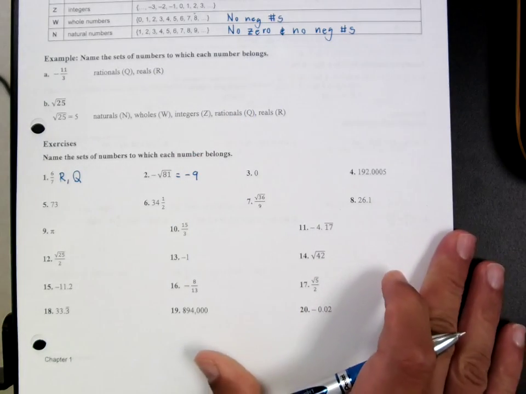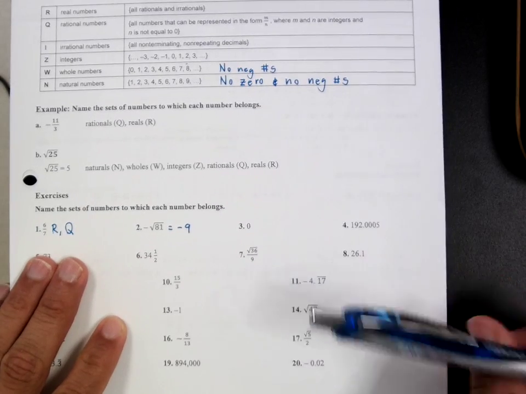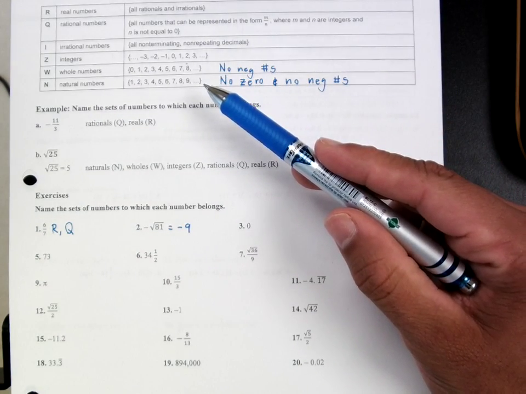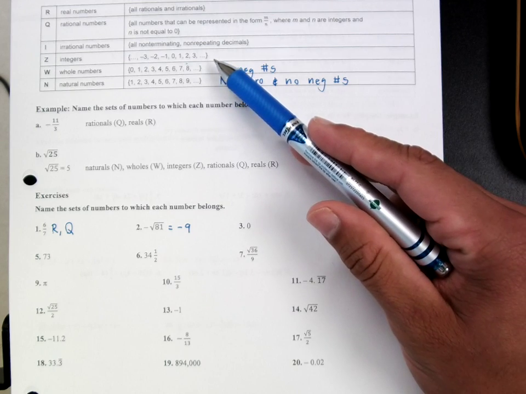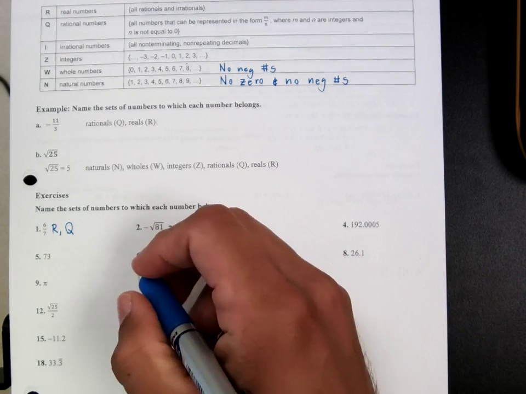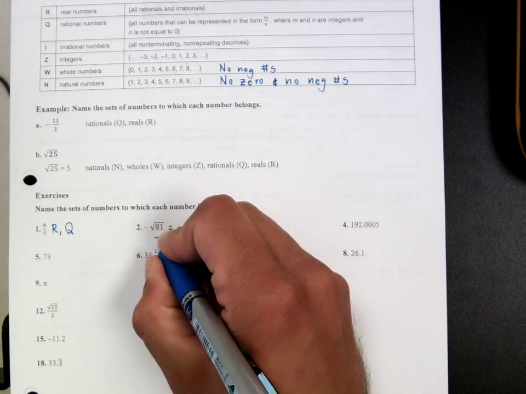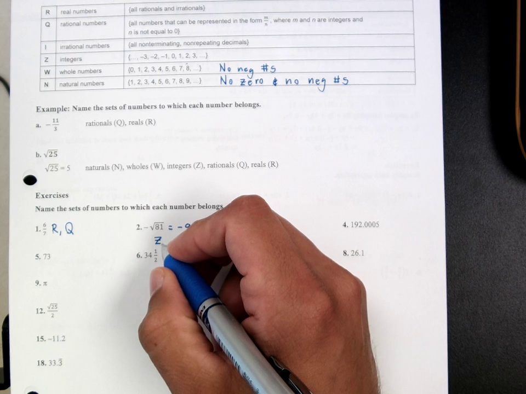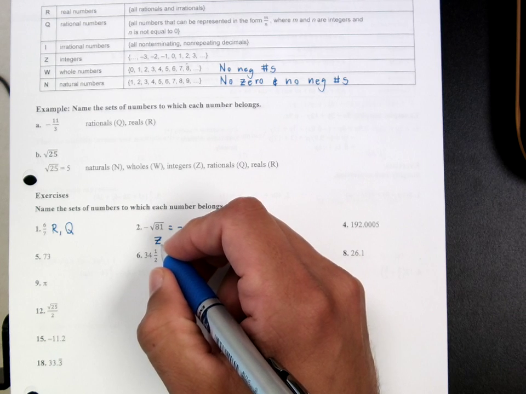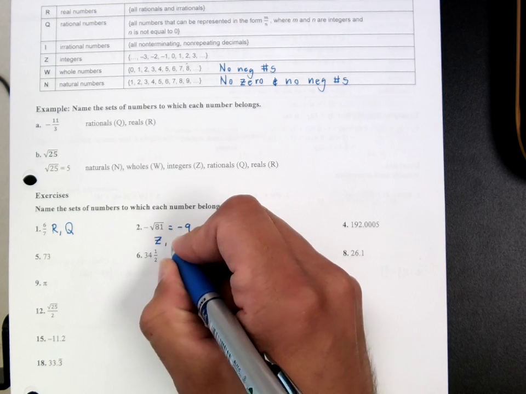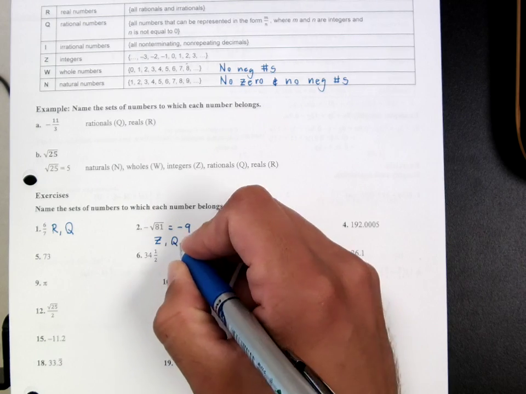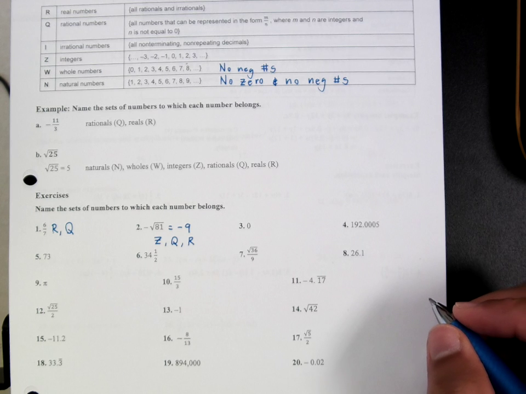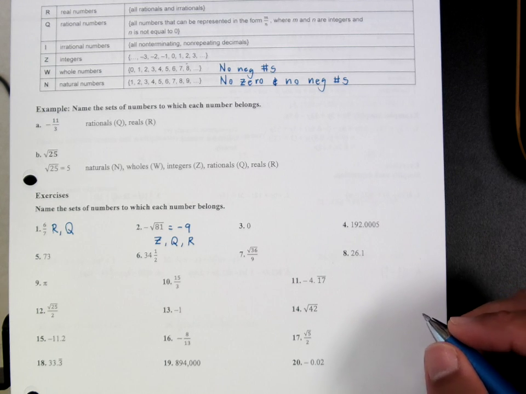Now let's look from the bottom up. Is negative 9 a natural number? No. Is it a whole number? Is it an integer? So it's an integer. So we have Z. And now every integer is going to be a rational number. Okay, so that one kind of gives me that automatically. And this also has to be a real number. Right, so every integer is a rational number.